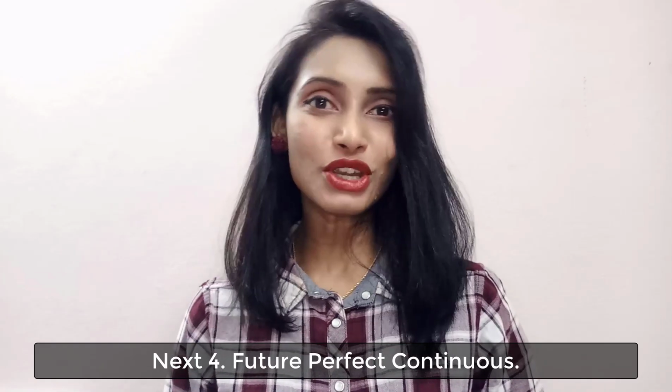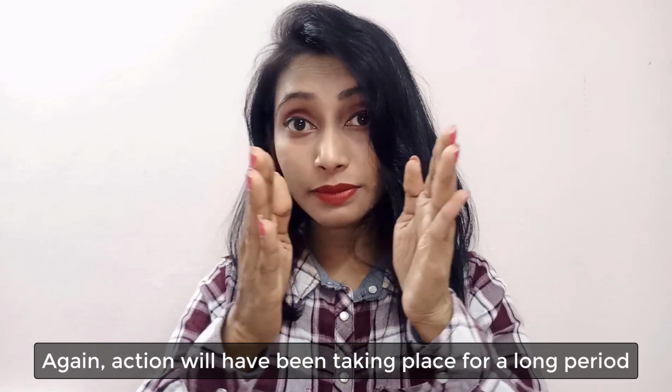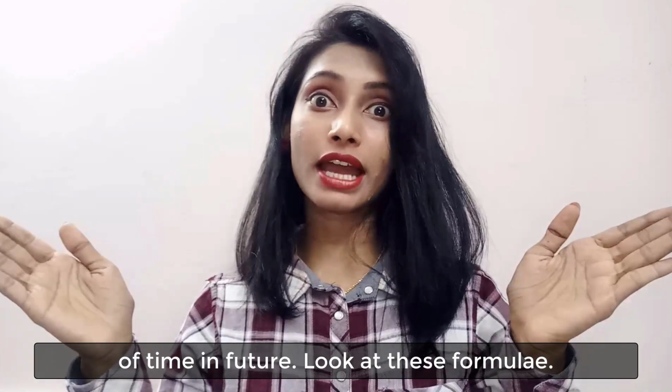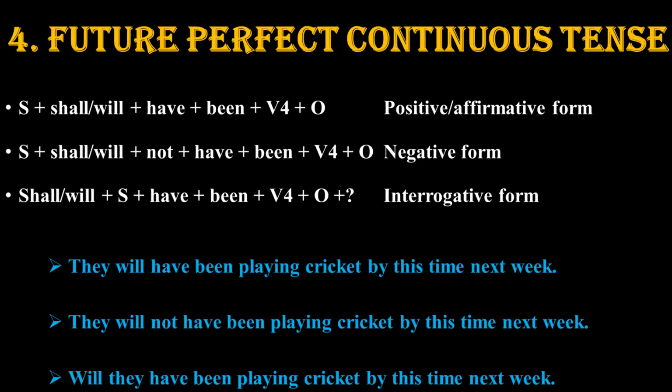Next, the fourth one, future perfect continuous. Again, an action will have been taking place for a long period of time in future. Look at this formula. Subject plus shall or will plus have plus been plus verb-ing plus object for positive or affirmative form. Subject plus shall or will plus not plus have plus been plus verb-ing plus object for negative form. Shall or will plus subject plus have plus been plus verb-ing plus object plus question mark for interrogative form.